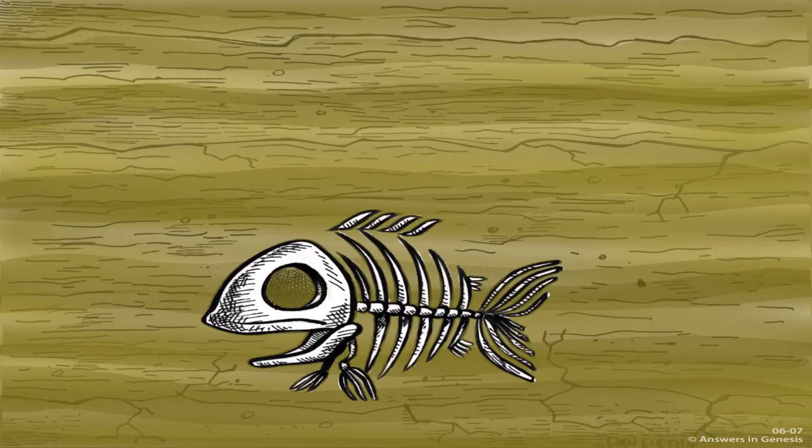That fish then would have died, and the bones, or the remains of it, would have been perfectly preserved. And now we find them today as fossils.